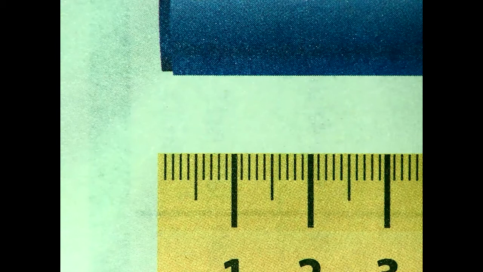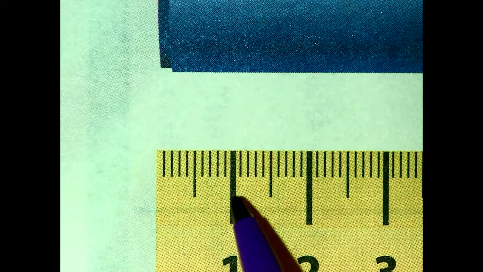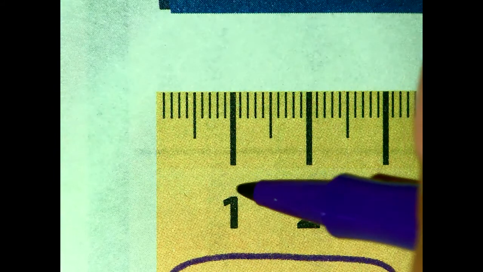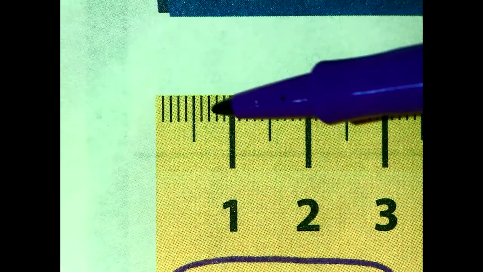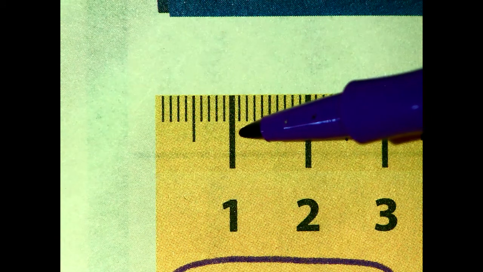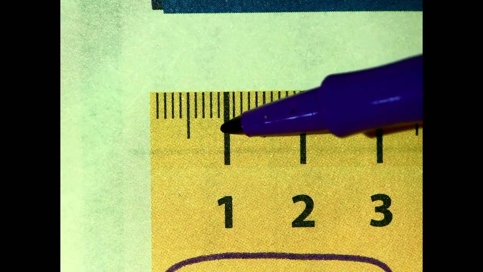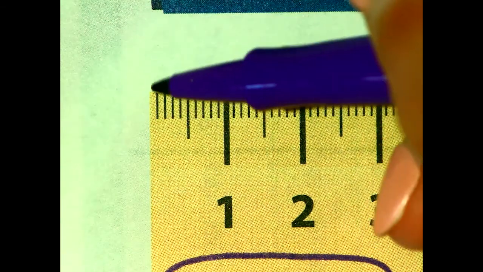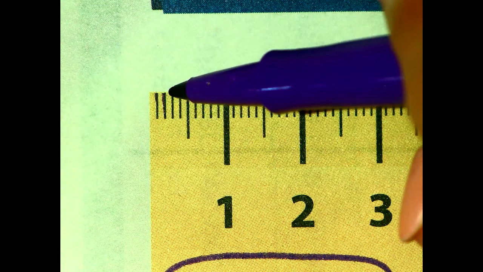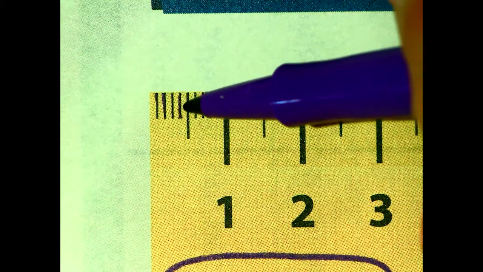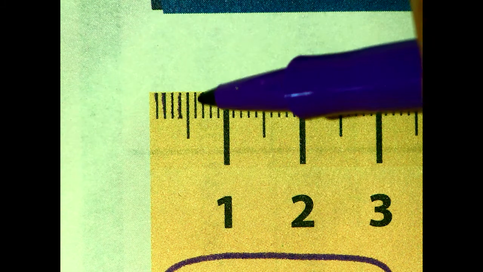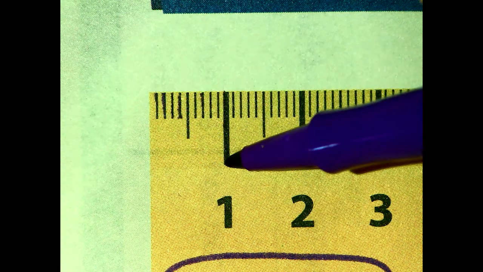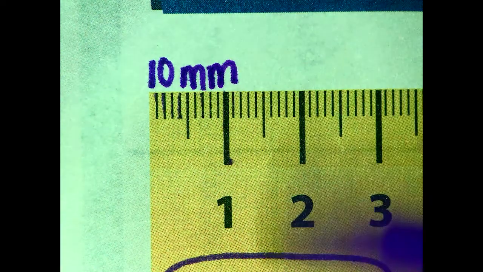Now, I know this is a little blurry, but if we take a look, we can see that 1 centimeter is indicated right here by this line on our ruler. And if you were to count these little itty bitty marks, these are your millimeters. In the video that you just watched, I believe they said that a millimeter was about the thickness of a dime. So let's count and see how many there are. 1, 2, 3, 4. This longer line is 5, 6, 7, 8, 9, and 10. So there are 10 millimeters in 1 centimeter.